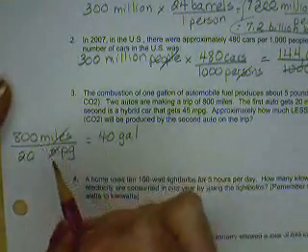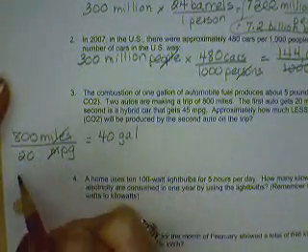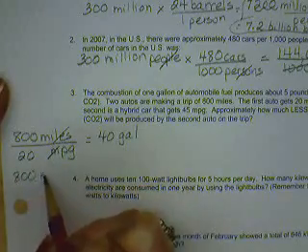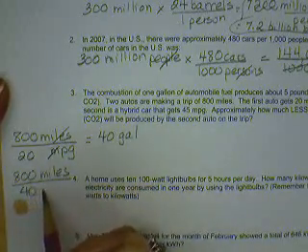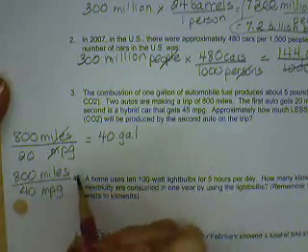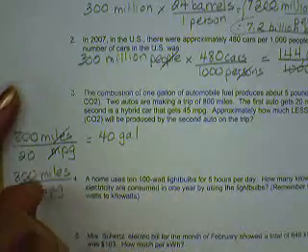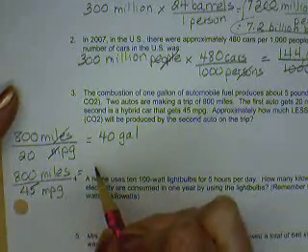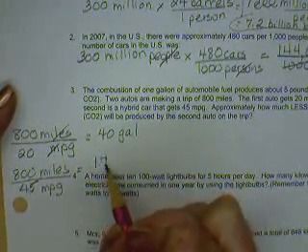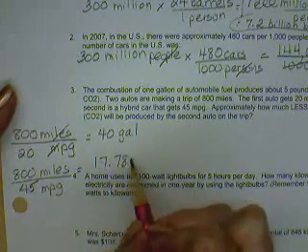The hybrid car that gets 45 miles per gallon, 800 miles divided by 45 miles per gallon, and that's going to end up at 17.78 gallons.